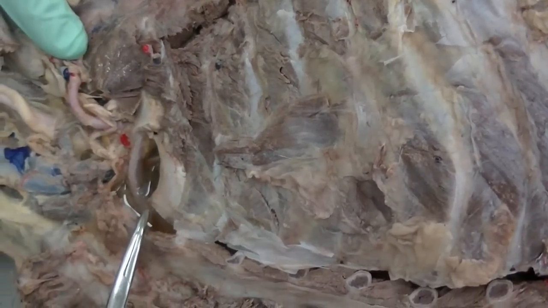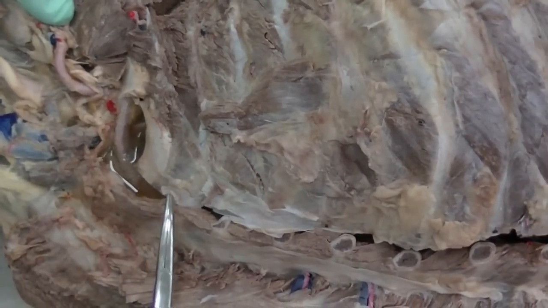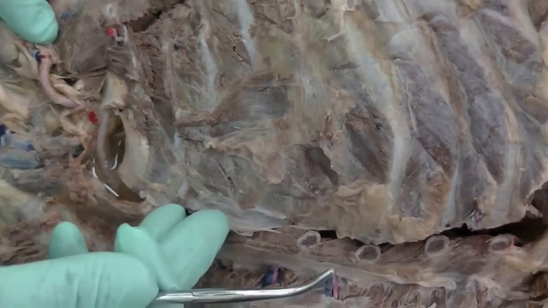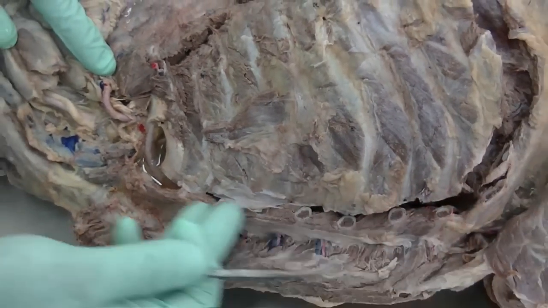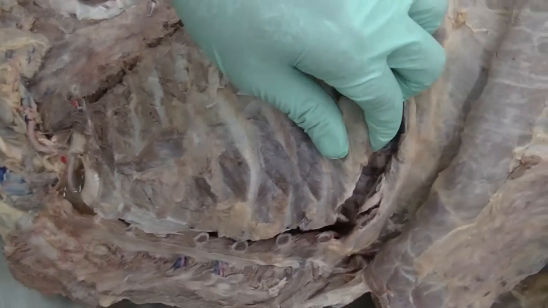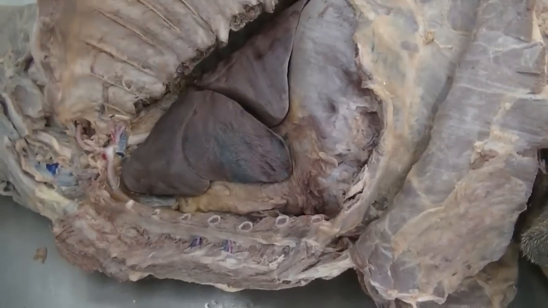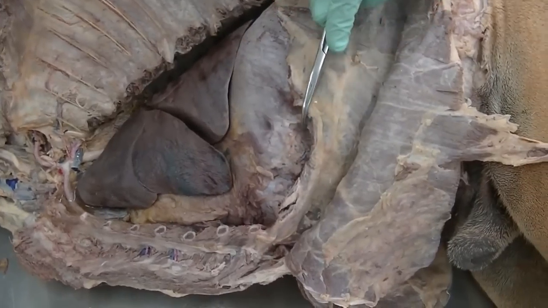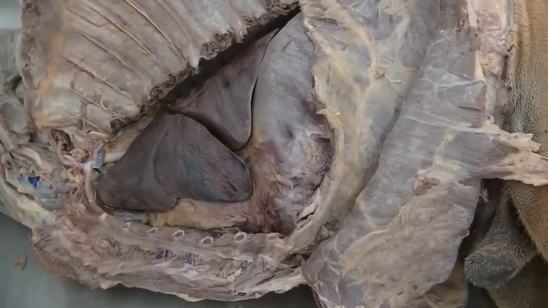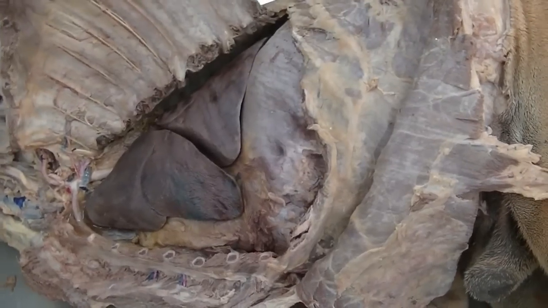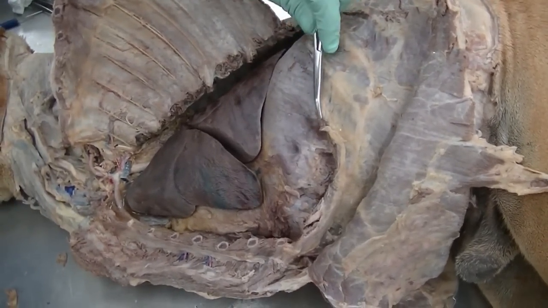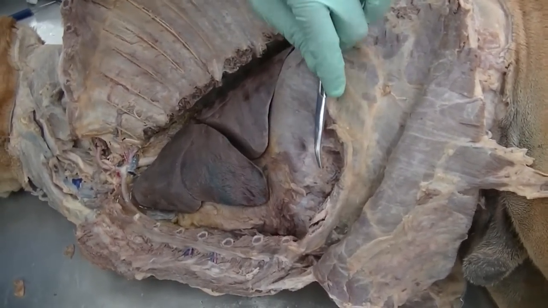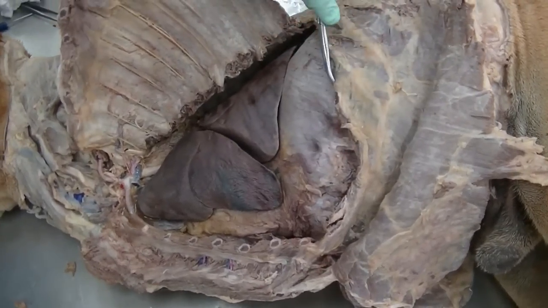Then we transected the costal cartilages slightly away from the midline so we can retain the structure on the floor of the thoracic cavity. As we reflect the thoracic wall caudally, we have cut it along the attachments of the diaphragm to the thoracic wall along the costochondral junctions. It may not be exactly at the costochondral junctions, but slightly behind that.